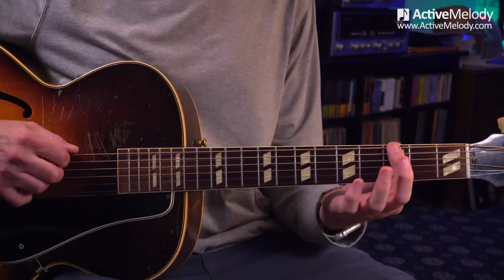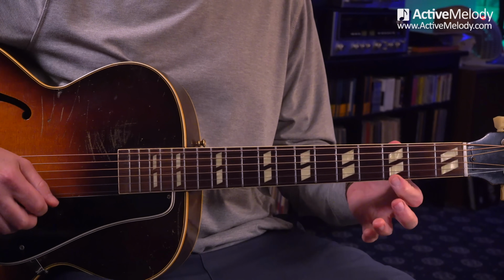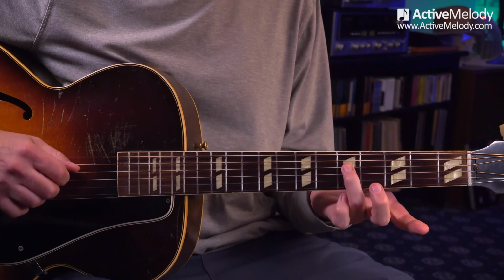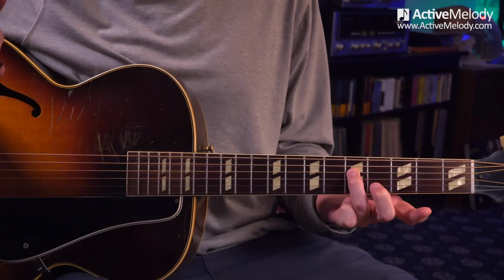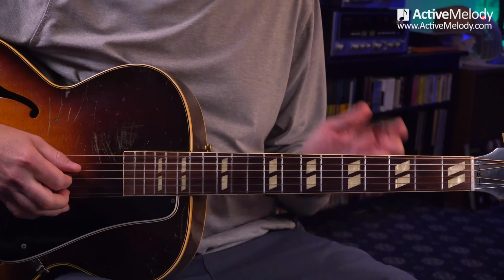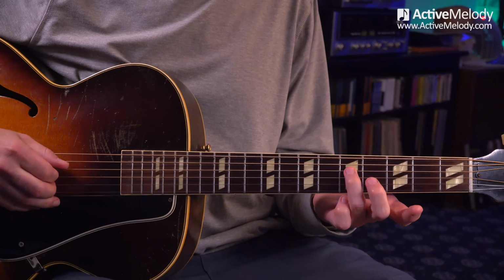So now we've got a G, and a G. Our starting note, however, is going to be this G. It's a perfect little starting point. And here's what we're going to do. We're going to walk up the G arpeggio like this.